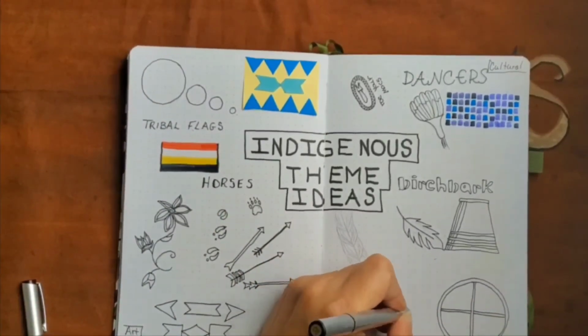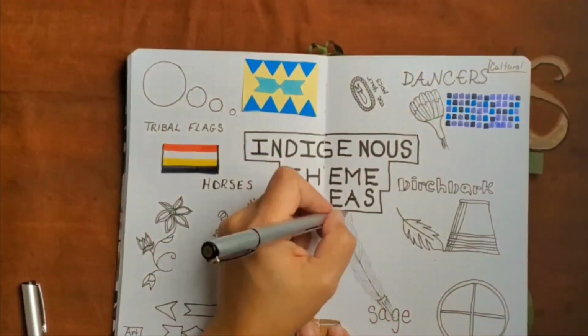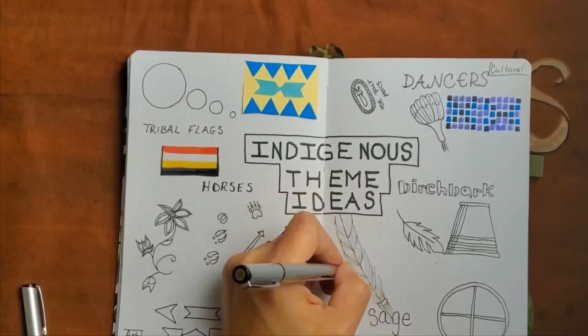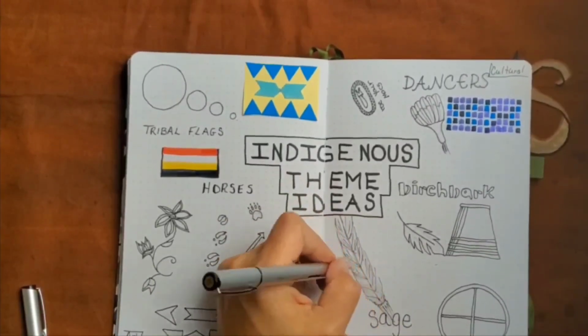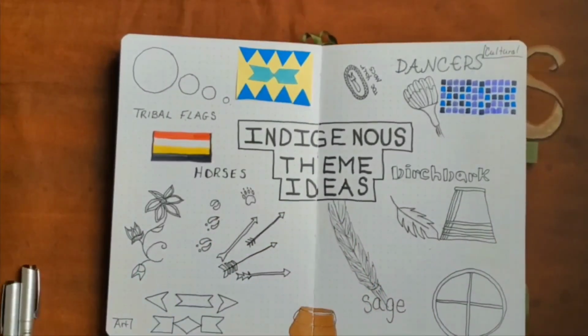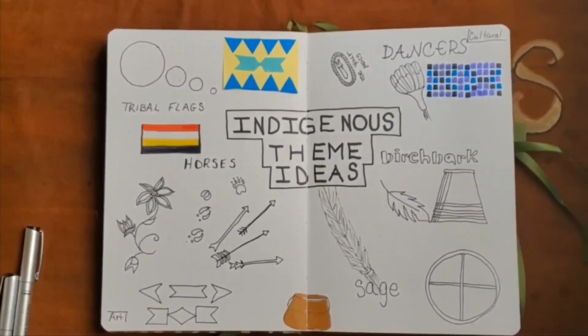Then you have the word sage, which you can draw the sage. You can use the different medicines. And then I did sweetgrass. Sweetgrass is important medicine to burn, but I wanted you to be aware of the different things that you can do for Indigenous theme ideas, but also remember to be respectful whatever you do.